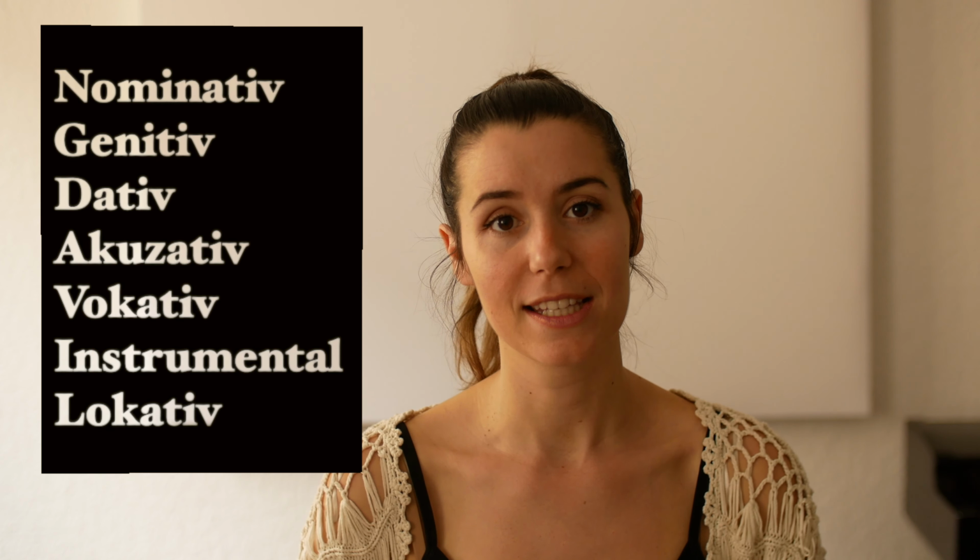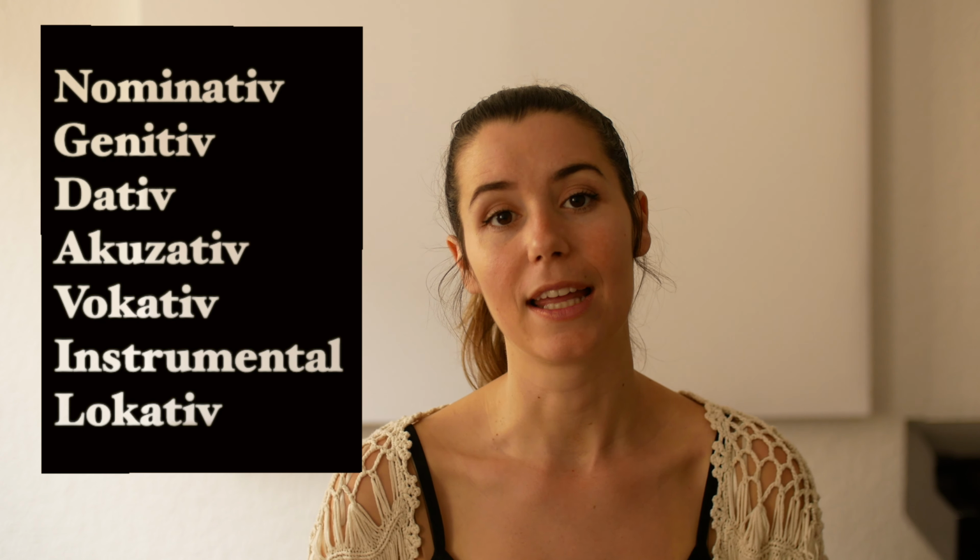If you come from a language that has cases like German, some other Slavic language, I'm like, which languages have cases? You do know about some of these cases. However, some of them are not exactly the same as in Serbian, or not used the same as in Serbian. We have 7 cases, and those are nominative, genitive, dative, accusative, vocative, instrumental, and locative.